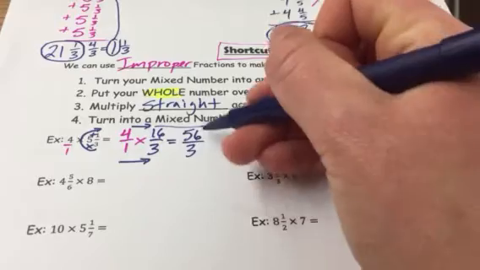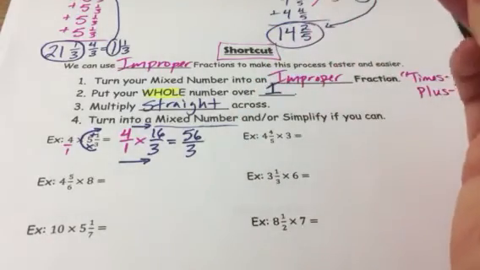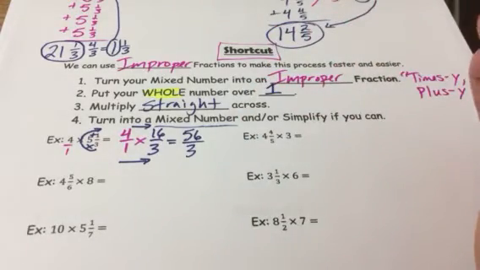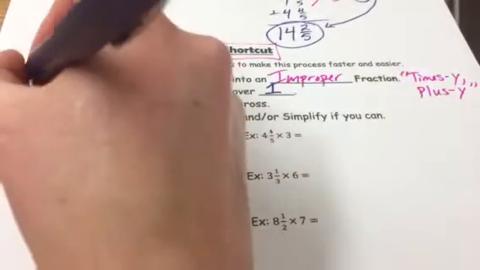So we need to see how many times 3 goes into 56. Let's see, 3 goes into 56, 18 times. Let's see.